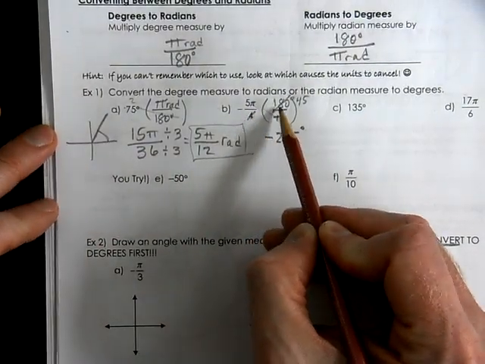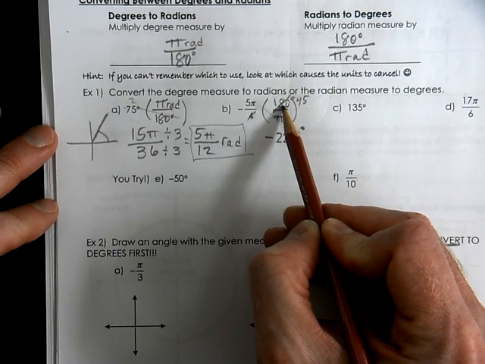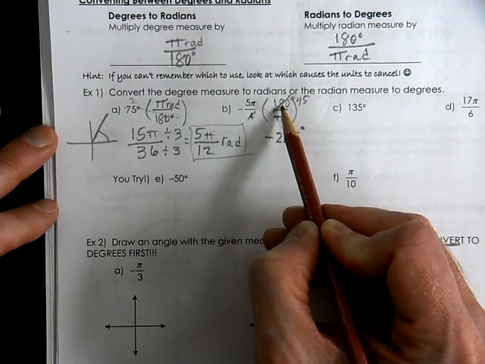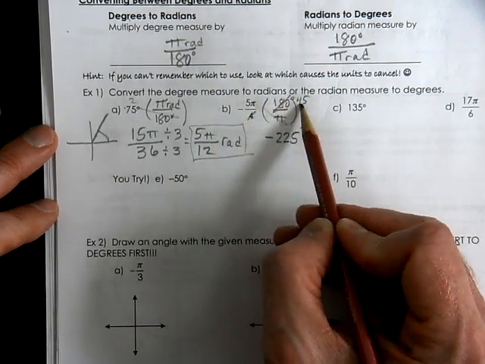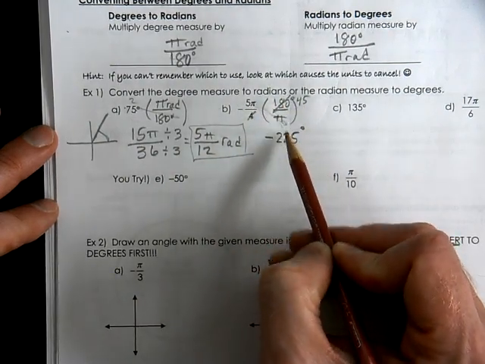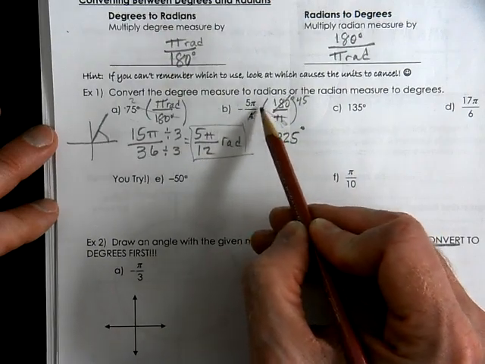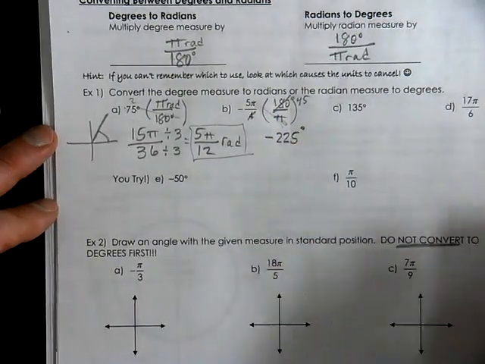So we divided the 4 into the 180, and we got 45. And then we multiplied the 5 times the 45 to get our 225. And this was negative times a positive, made it a negative 225.